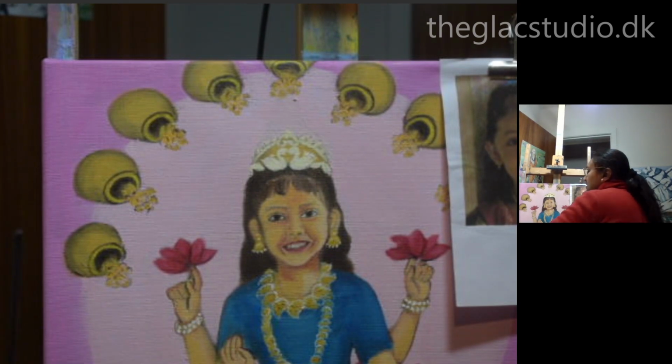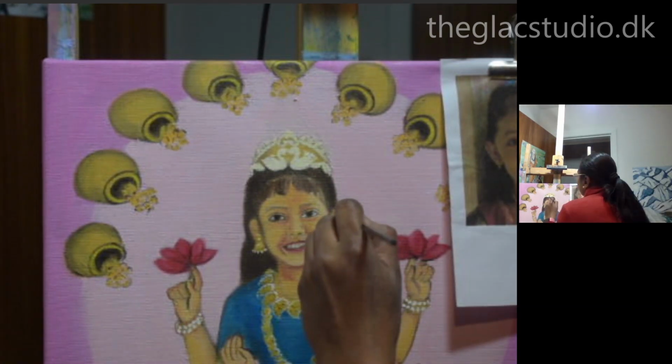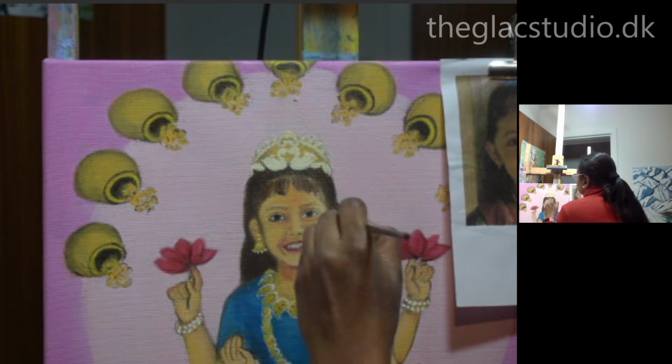That's slightly wider. So I have a brush number 1 flat for the ivory black and burnt umber combination. I'm going to correct this here with the shape of the ear.